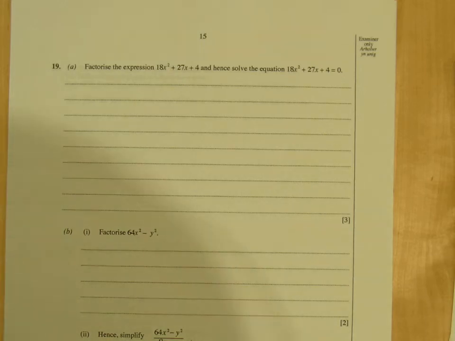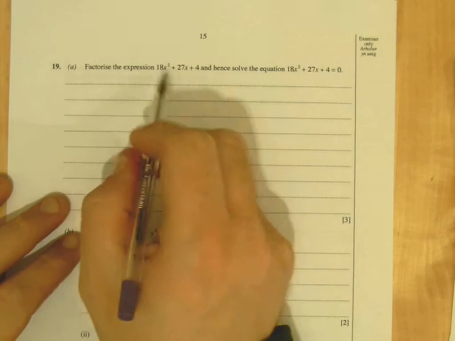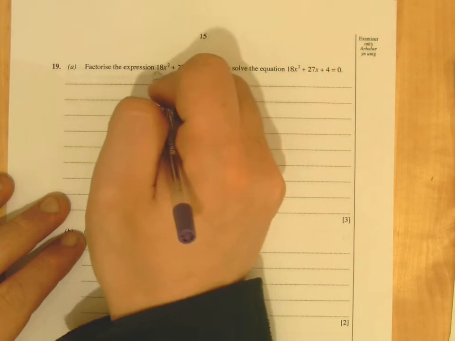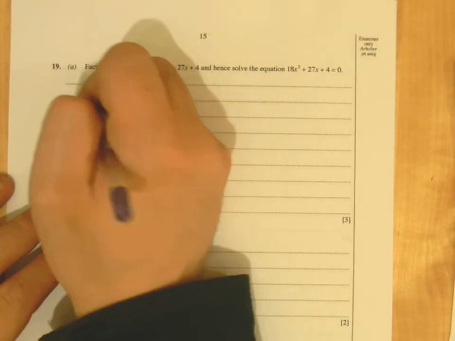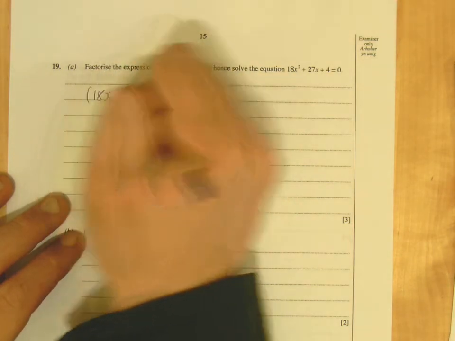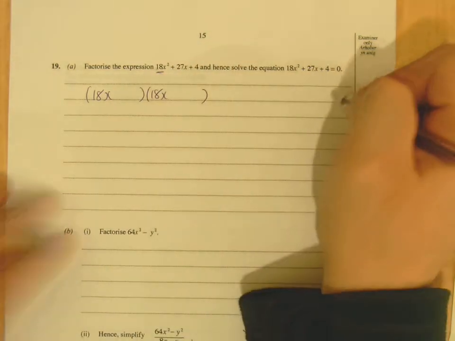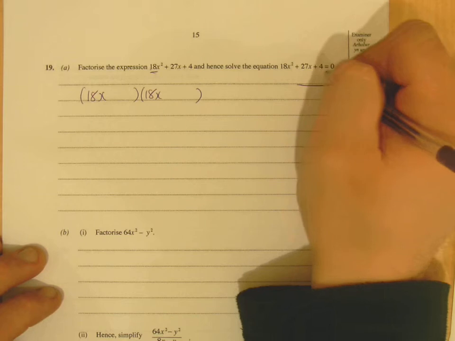Right, question 19. Factorise the expression 18x squared plus 27x plus 4 and hence solve the equation 18x squared plus 27x plus 4 equals 0. Now this is a quadratic with a number in front of the x squared, so there's a little bit more work involved. What you do, of course, because whatever that number is, 18, you write two brackets and put 18x in both of them, okay? And then this multiply add thing over here.